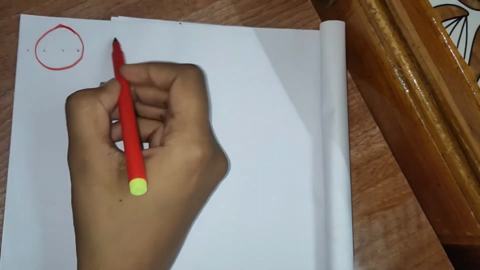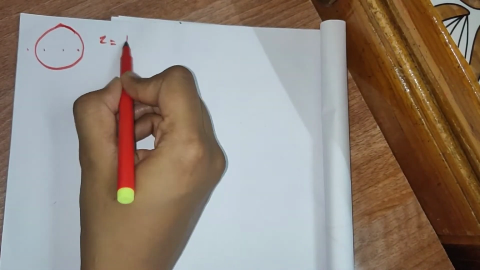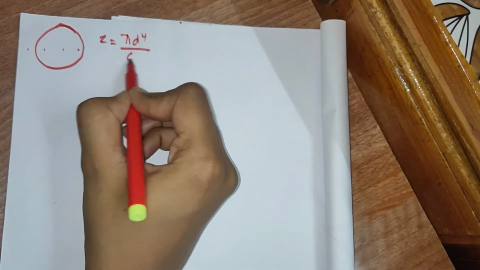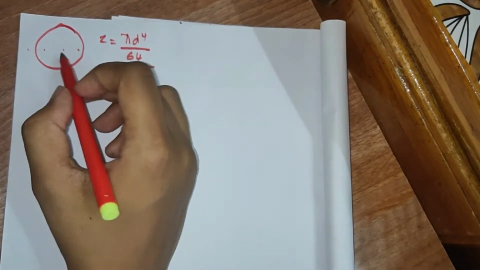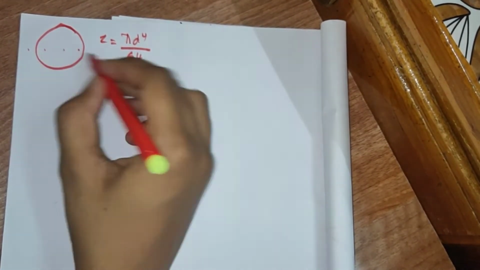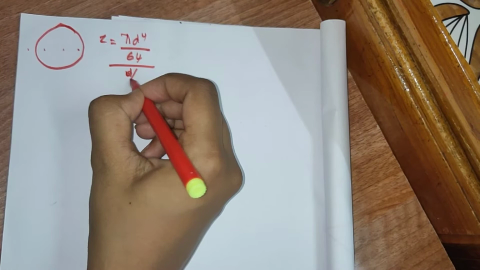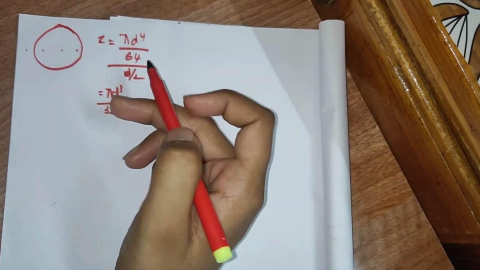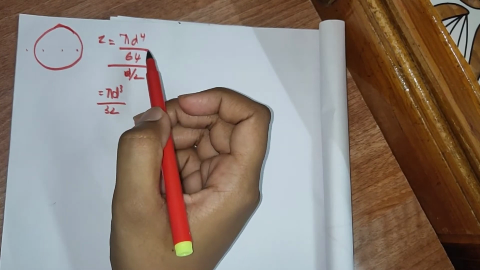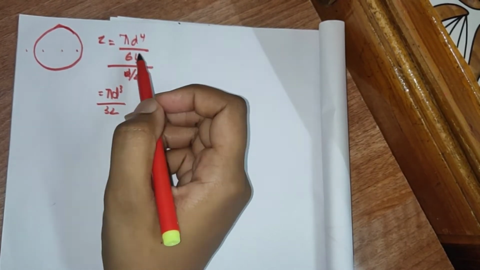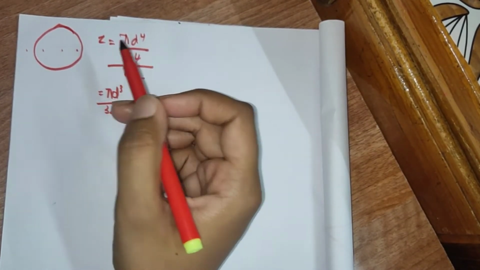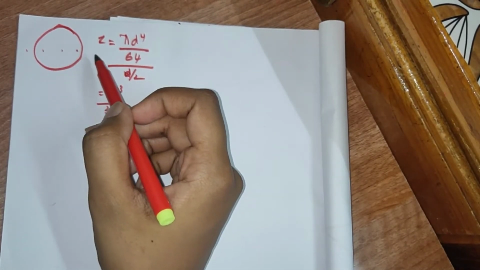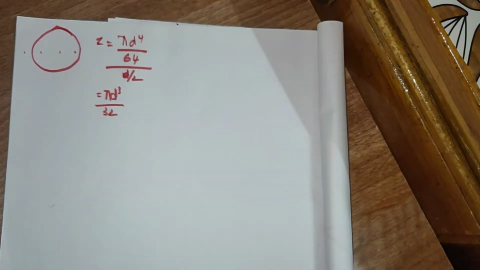Next, for the circular section, Z equal to I, which is pi d raised to 4 divided by 64, divided by y max, that is d by 2. So we'll be getting pi d raised to 3 divided by 32. So for the rectangle, Z1 is bh square divided by 6 and Z2 is hb square divided by 6, and for the circle it is pi d cube divided by 32.